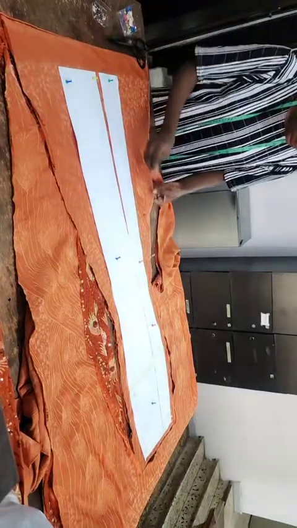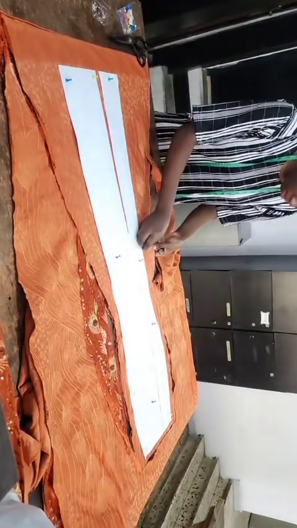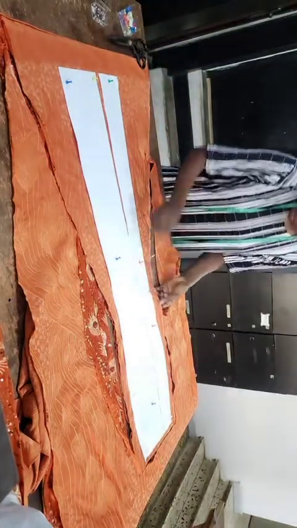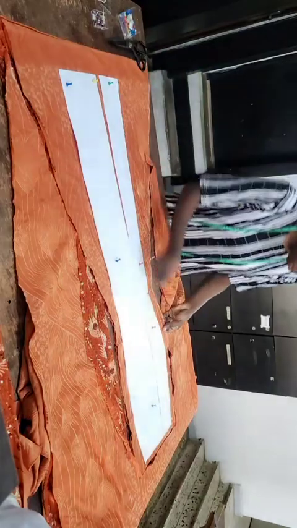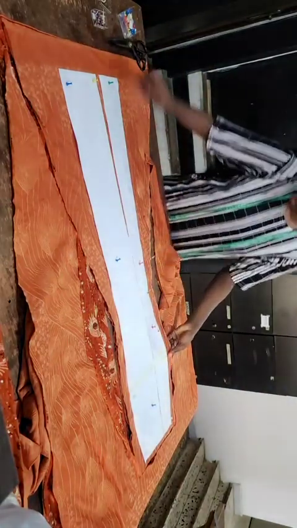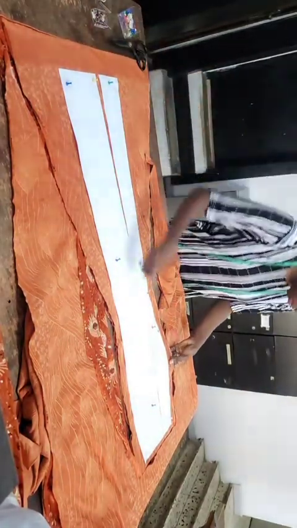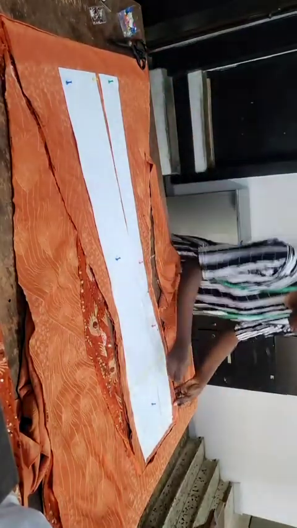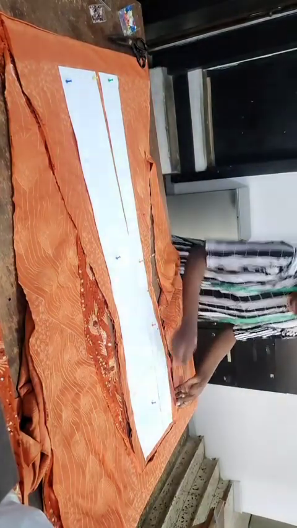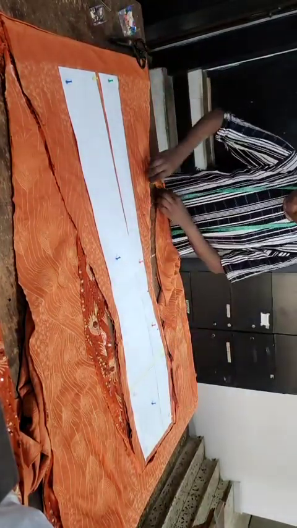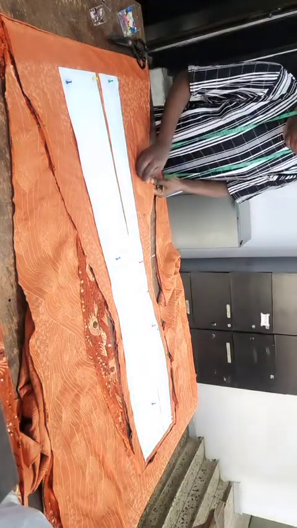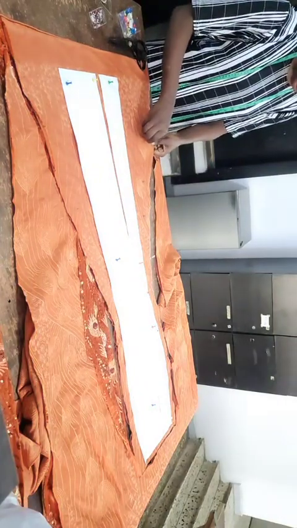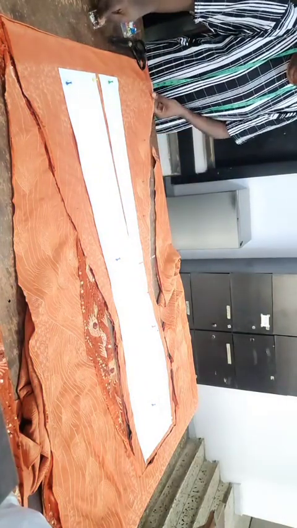So if you look at it, sewing is actually very, very easy. You only need to understand the techniques and the hacks. There are some hacks you need to know that will make your work faster and easier. So she's holding the patterns with the fabric. She's pinning them together.